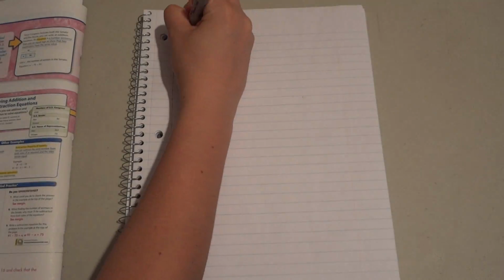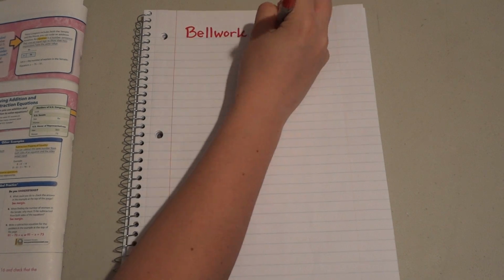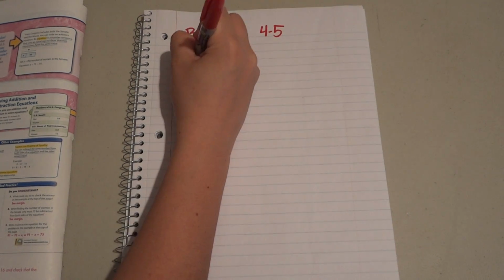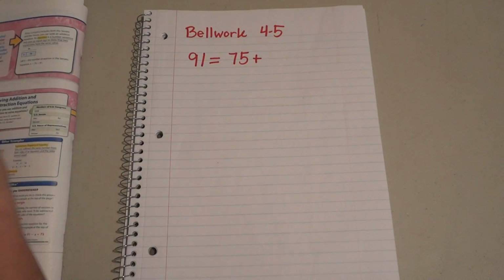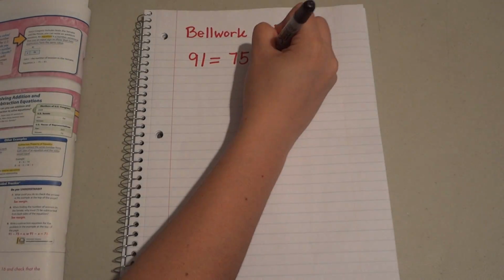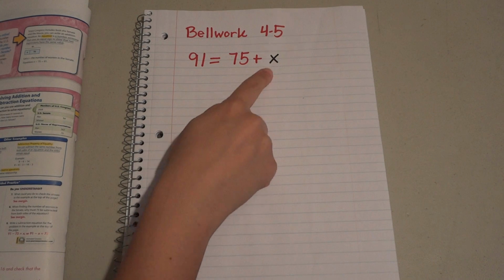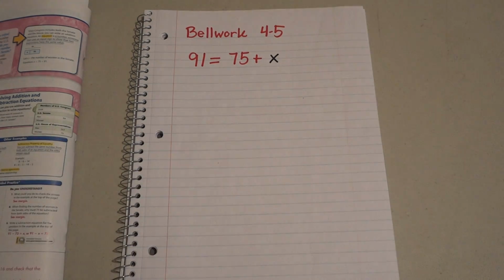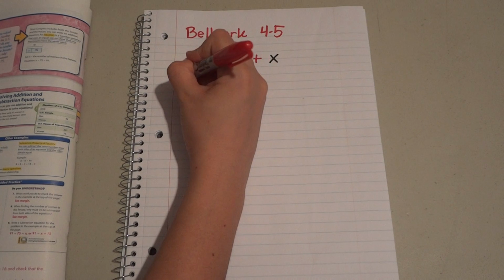I gave you a really simple problem. Let's write our bell work out first. Bell work for 4-5. We did 91 is equal to 75 plus x. Okay, how do you find out the value of x? Well, what you have to do is isolate that x to one side. So I have to subtract 75 from each side.